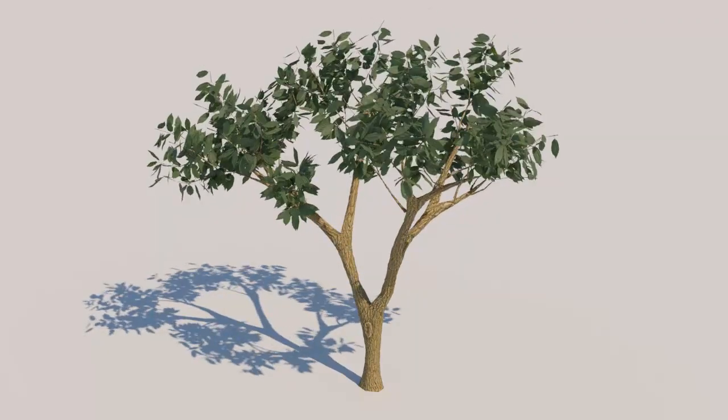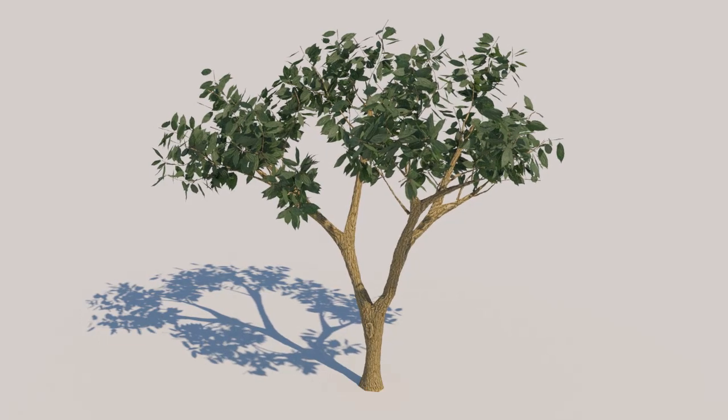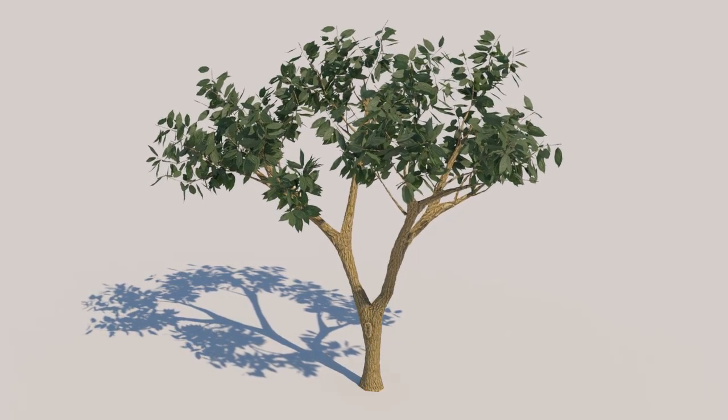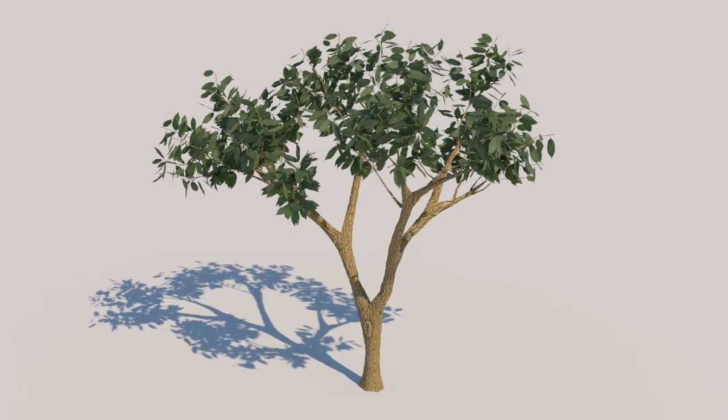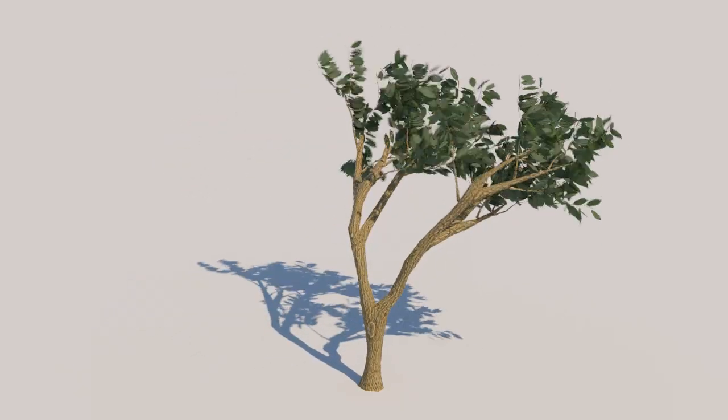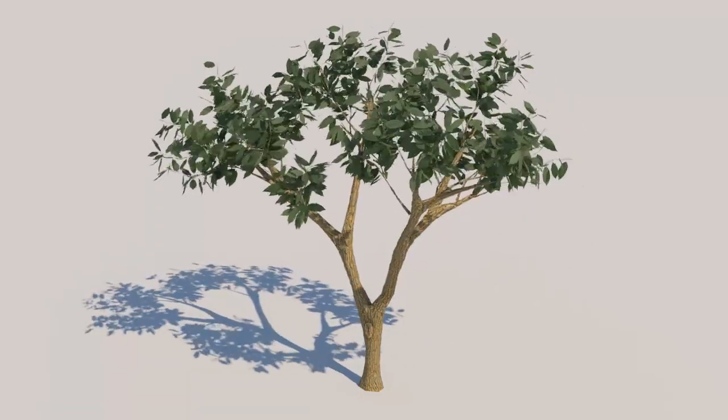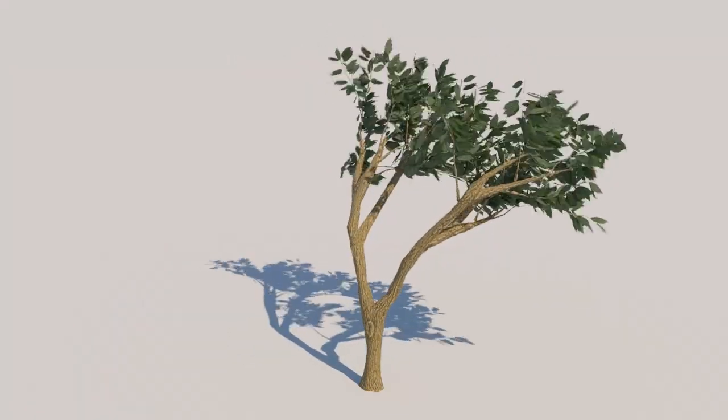Hey, so I was working on this tree. I needed it to blow in the wind. There's all these methods of doing it, and one of them is to use flex. That works okay for things in the distance. But if you want them to look good close up, you need to do something else.